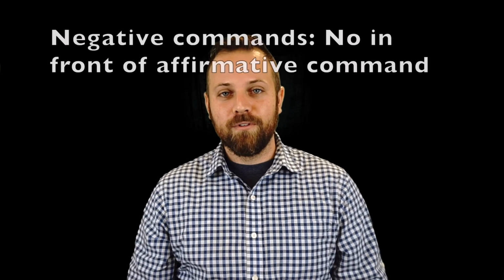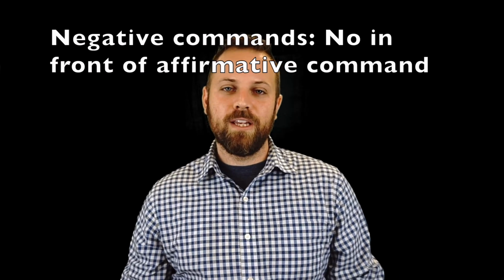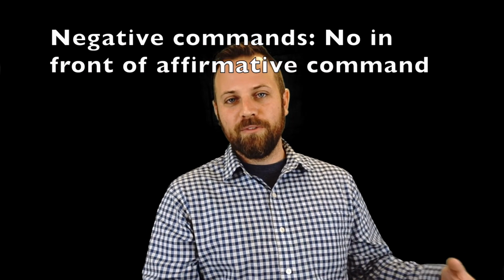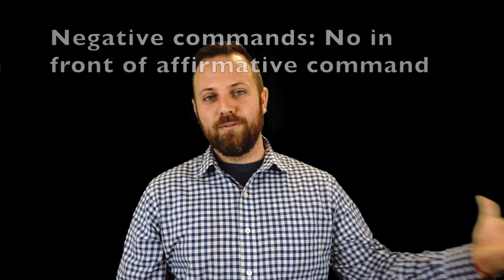So for the negative commands, all you have to do is take your affirmative form of it and put a no in front of that. I know this is kind of weird. Again, we don't really use commands that much in Spanish, but you do need to be aware of these. And this is only for usted and ustedes commands.